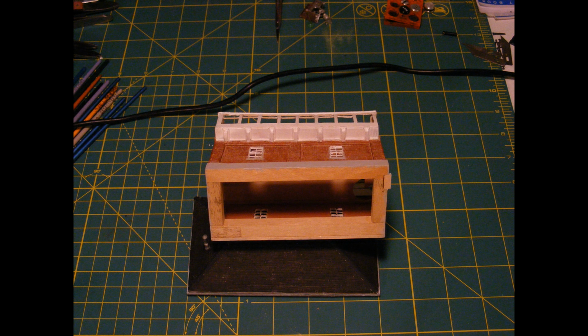Underneath the overhang here on the front of the building, there are supports, some beams that support the floor up above, and they're trimmed out in small wood. I don't know if you can really see it very well in either one of these two shots here.